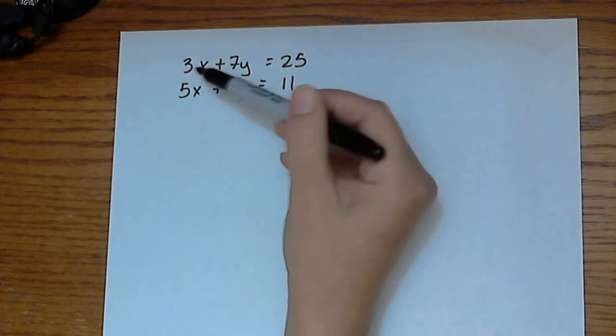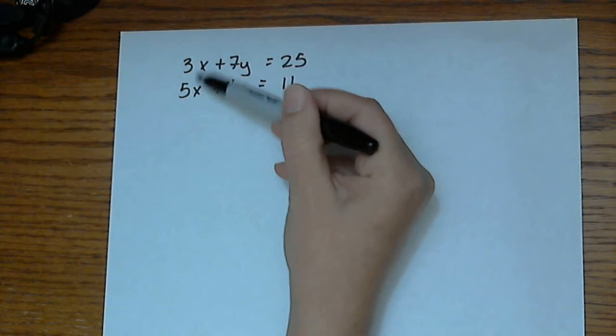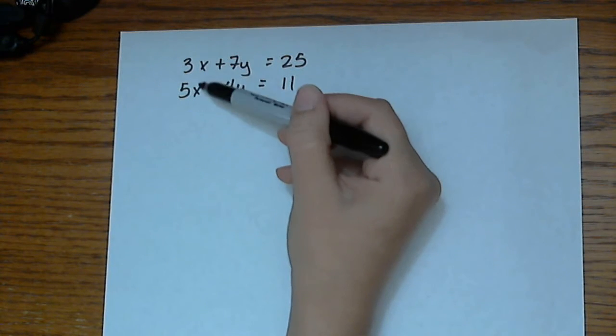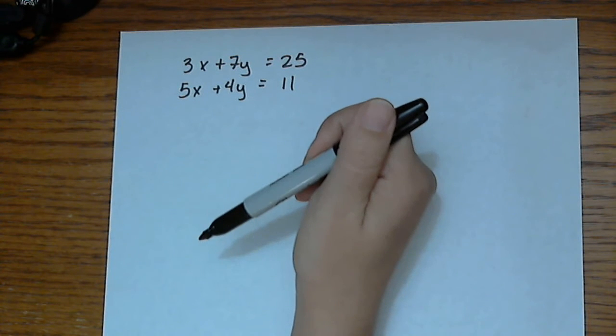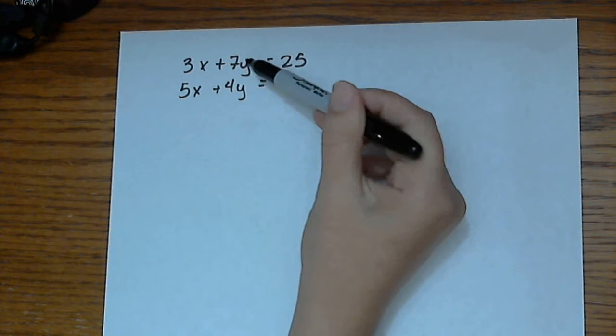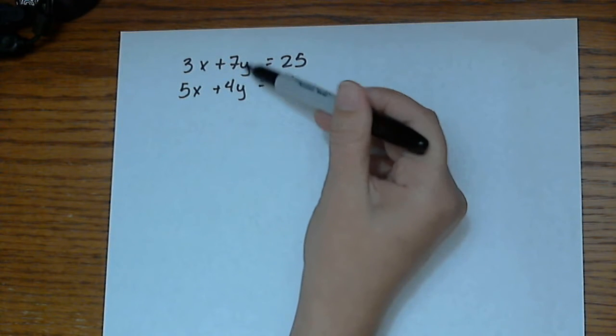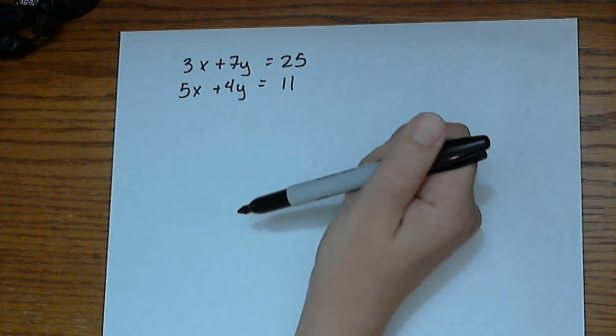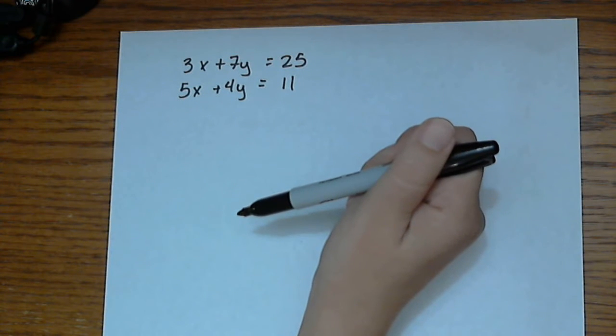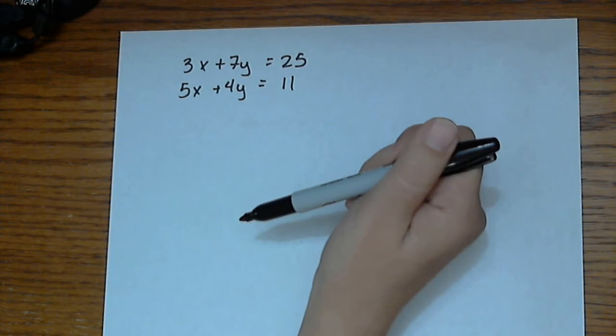When we look at it, however, we don't have a 3x and a minus 3x. We've got a 3x and a 5x. So if I added those together, I'd have 8x, not 0. That's not a good sign. And when I look at the y's, I find something similar. If I add 7y plus 4y, I don't get 0y. So how could I solve this?